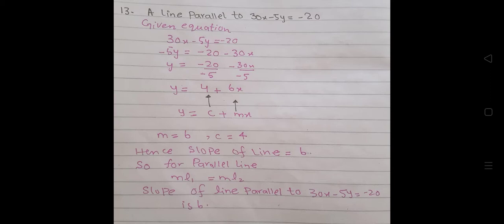Moving on to question number 13, a line parallel to 30x -5y equals -20. It is the given equation that 30x -5y equals -20, and we extract the value of y from this equation by rearranging, and we get y equals 4 plus 6x, and y equals mx plus c. We can also write c plus mx or mx plus c. By comparing these two equations, we get m equals 6 and the y-intercept equals 4. Hence the slope of the line is 6.